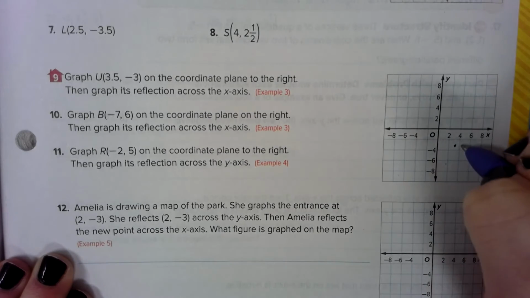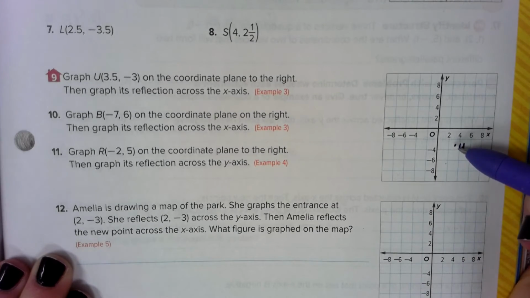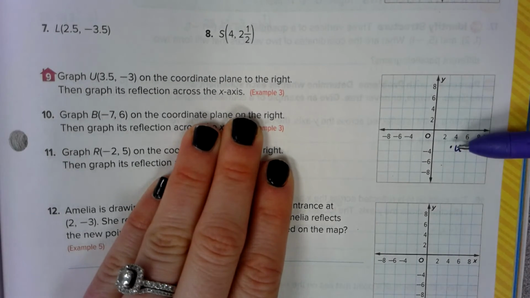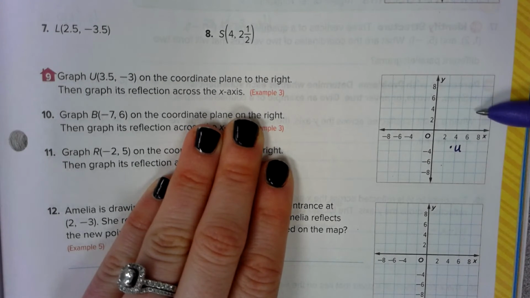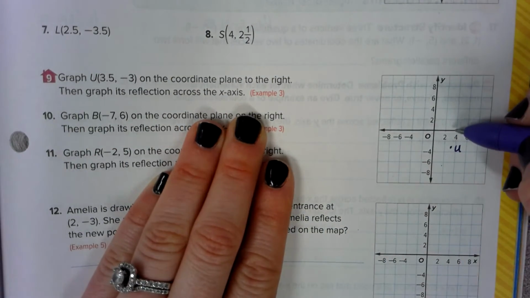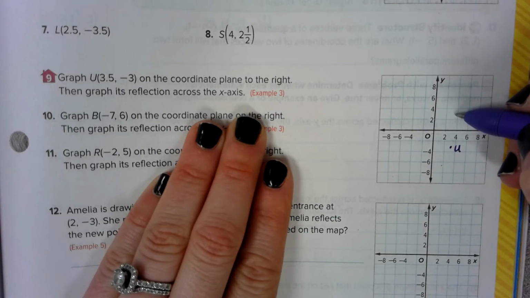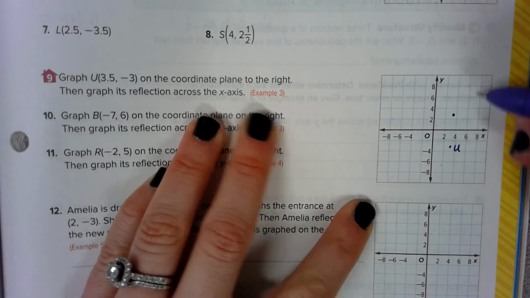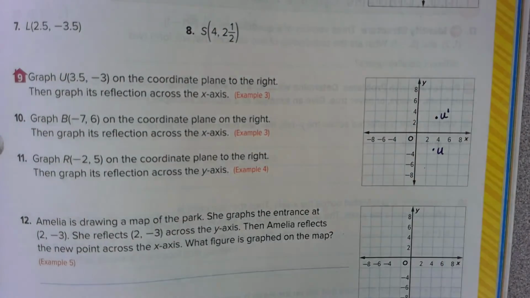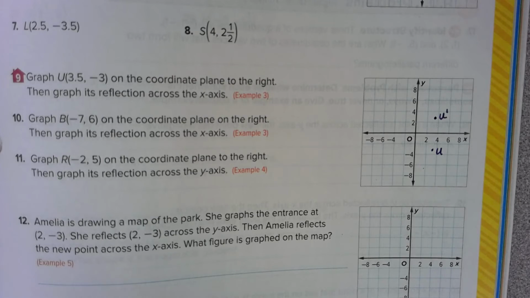So I'm graphing that, and then I'm going to graph its reflection across the x-axis, which means it needs to be in the same exact spot, just across the x-axis. So our x value is going to stay the same. It's still going to be at 3 1/2. It's just going to be up 3 instead of down 3. So it's going to be right here. And then you would label it with U and a little 1 next to it to show that that's the reflection of U. Okay, so you're going to continue doing that with 10 and 11.